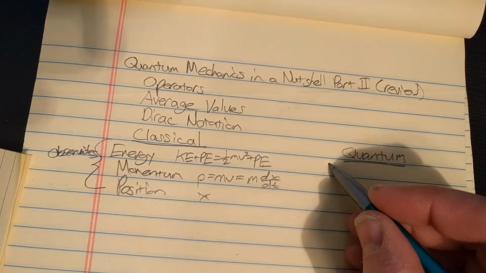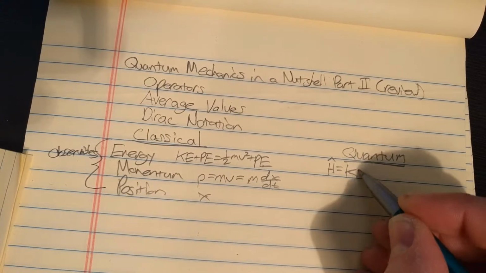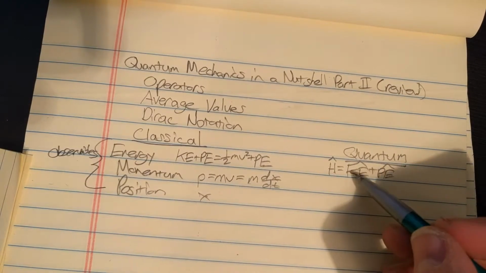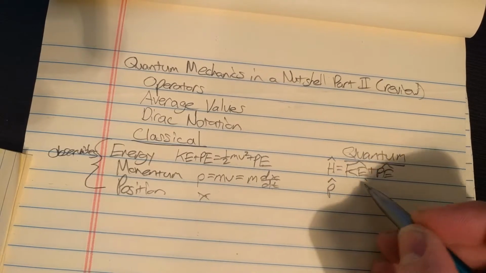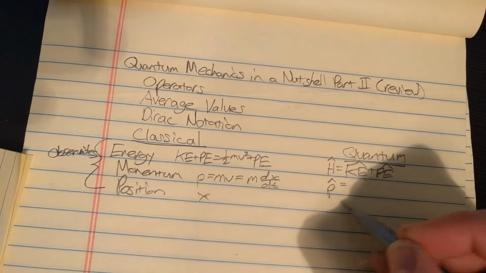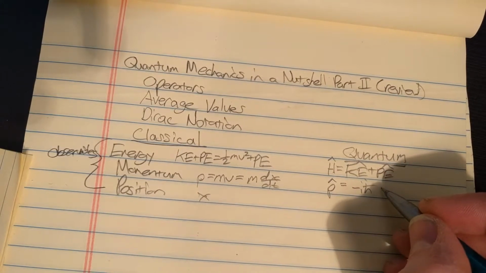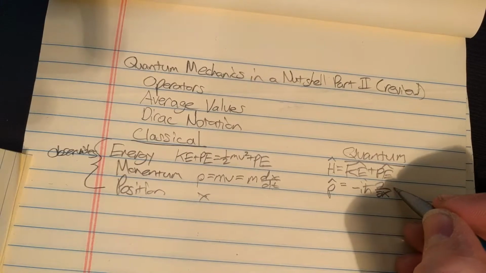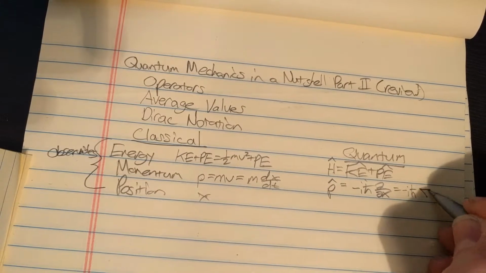If we want to write energy, the energy operator is the Hamiltonian, and you can write that as the kinetic energy operator plus the potential energy operator. This is going to be different depending on what system you're considering. The momentum, we write p hat. All we're doing is putting a hat over it, but in quantum it's a lot different: we would write negative i h bar d/dx, or more generally, if you're working in more than one coordinate, you could just write the gradient.